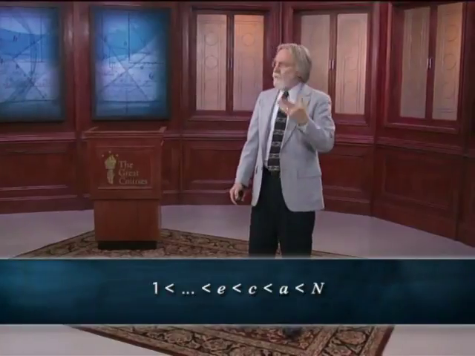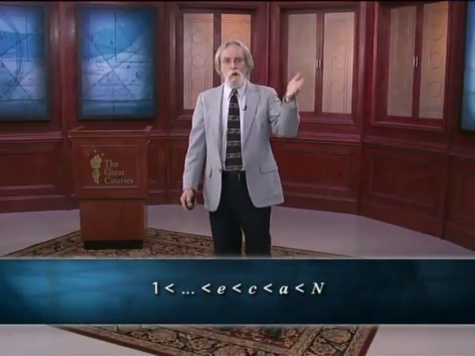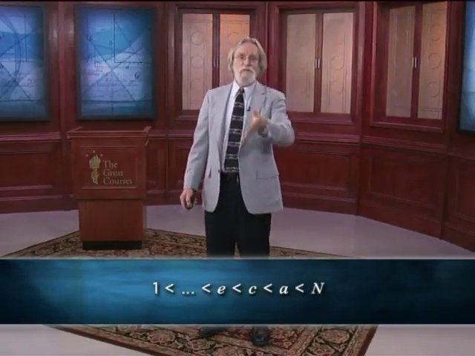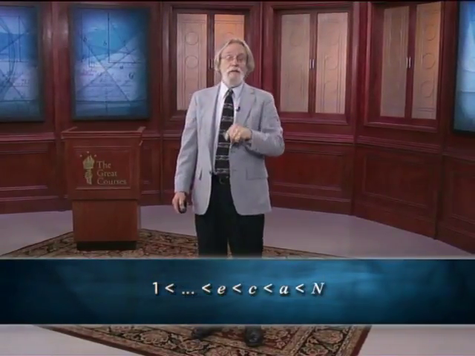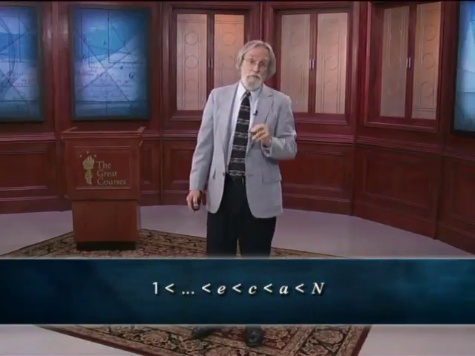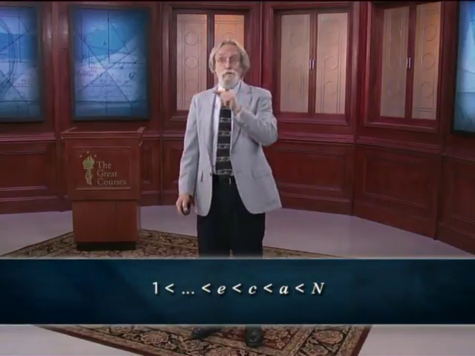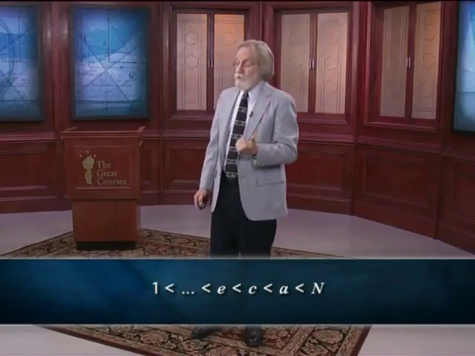So as you continue this, here's my chain, 1 is less than whatever's coming next. Eventually you get less than e, less than c, less than a, less than n. And notice each new divisor I create in this fashion is greater than 1, but smaller than its predecessor. Now, Euclid at this point says, we cannot fit infinitely many such whole numbers in the range between 1 and n.